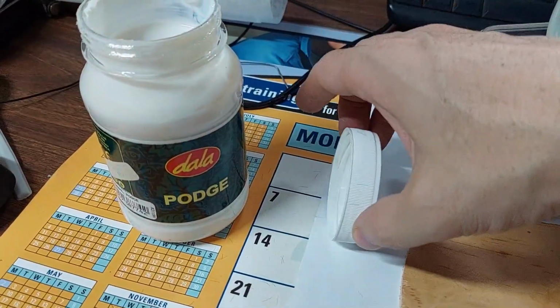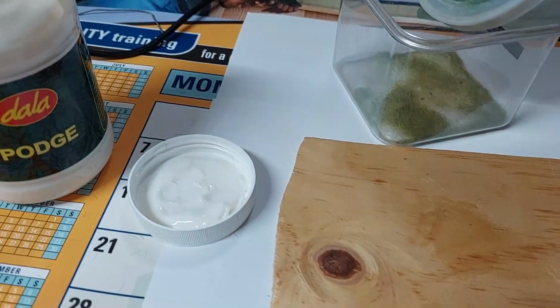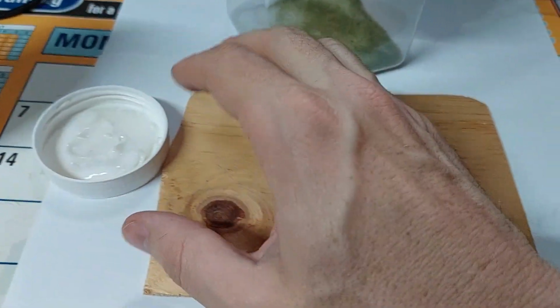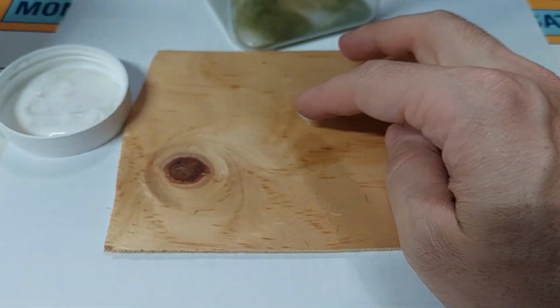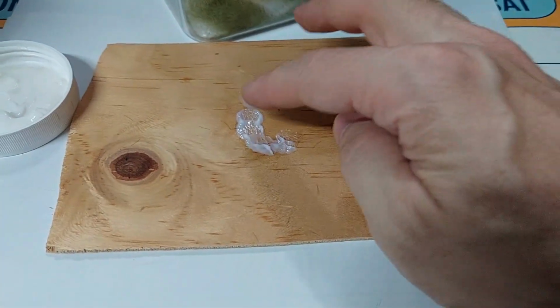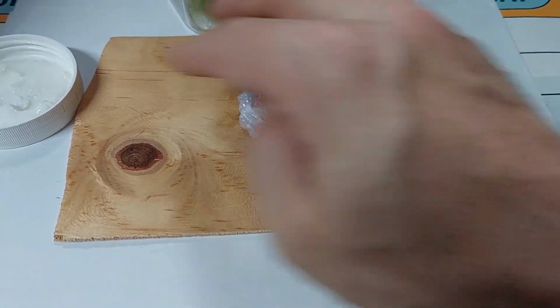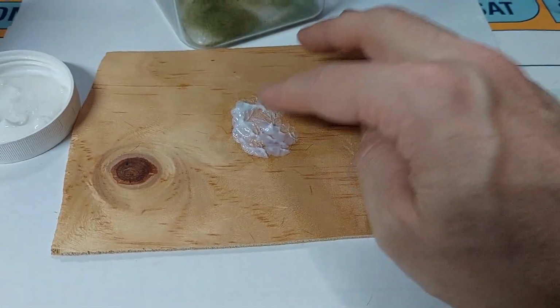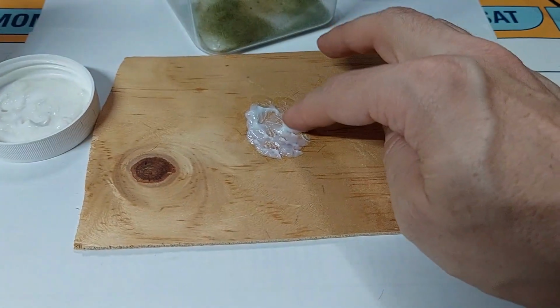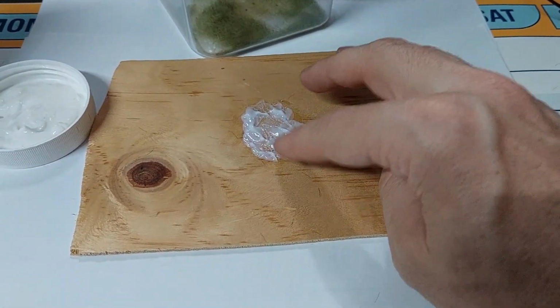So I'm just going to take the cap off here, use my finger and take some of the glue that's in the cap, and dab it over this area. I'm going to have, say for instance, a grassy patch over here, and you may want to put down some paper sheets or plastic sheets because this is going to get really messy.